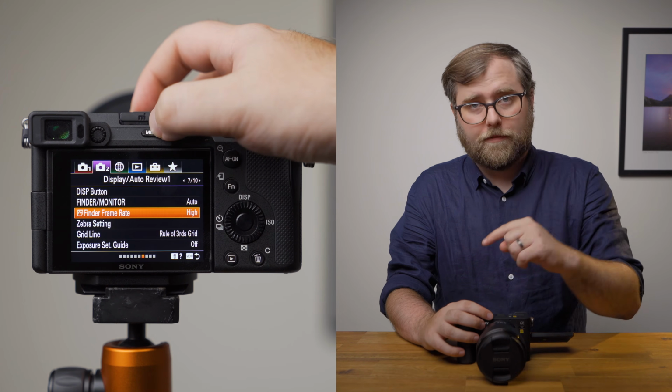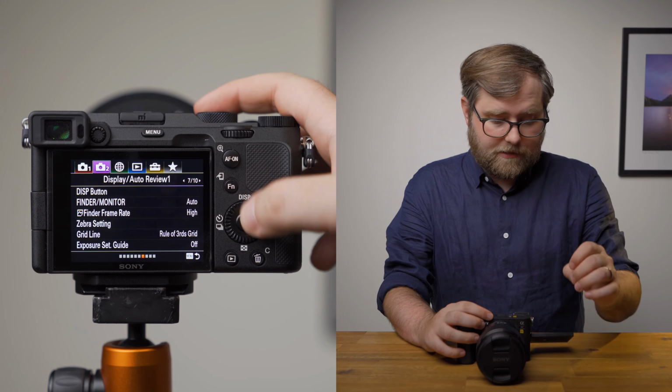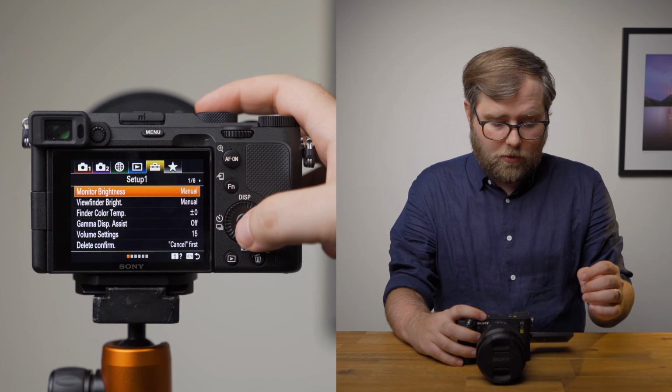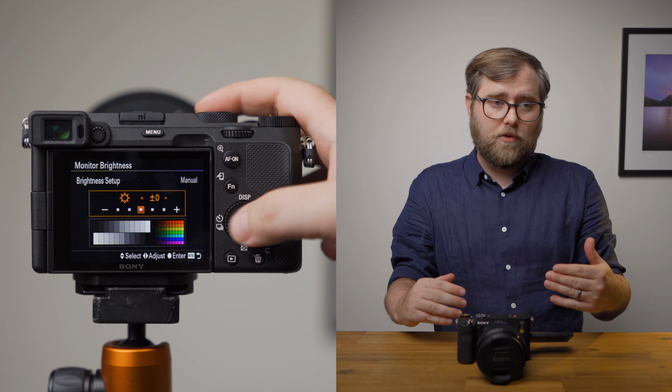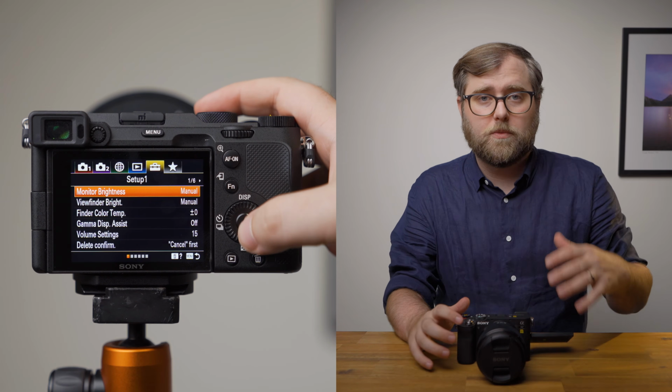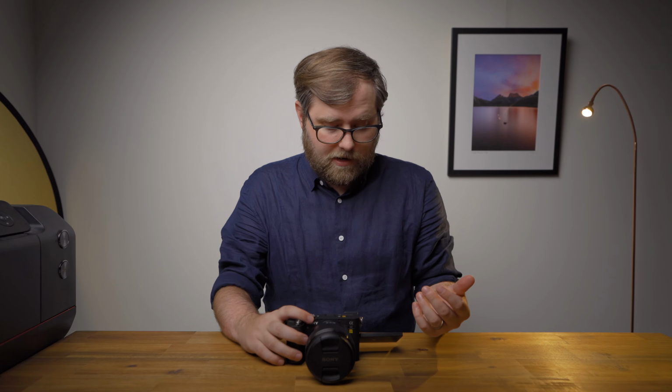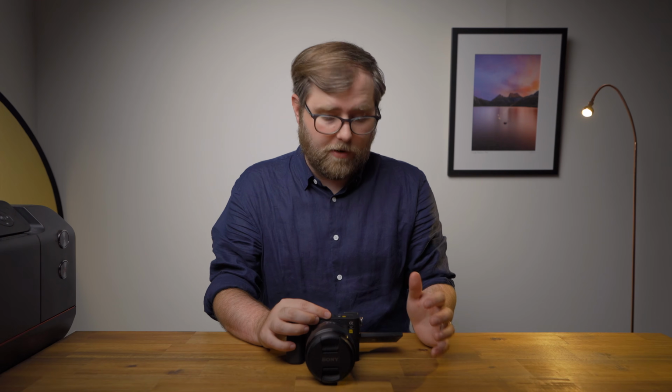Similarly, and jumping forward in the menus again, I like to set my monitor brightness to manual and +2 to give me a really nice bright monitor on the back of my screen. Again, landscape photographers are often outside shooting in the sun, so it just makes it easier to monitor on the back screen. And I also tend to prefer my viewfinder with a +2 brightness for the same reasons. If you find that's too bright, just turn it down.